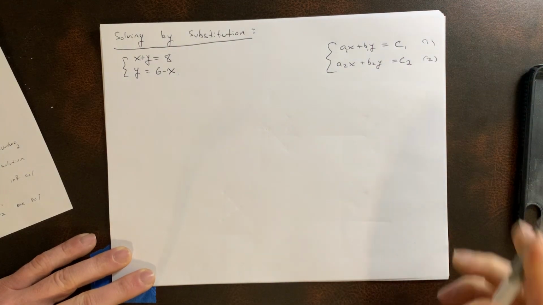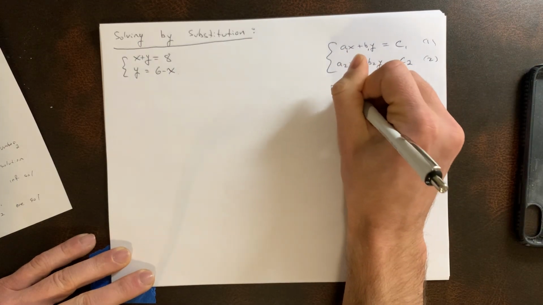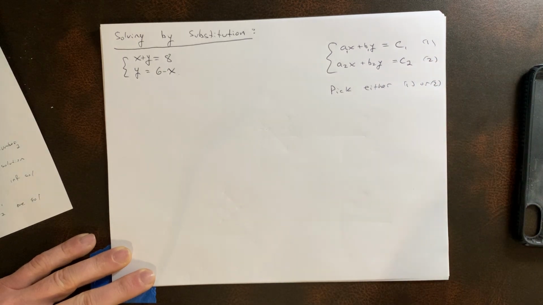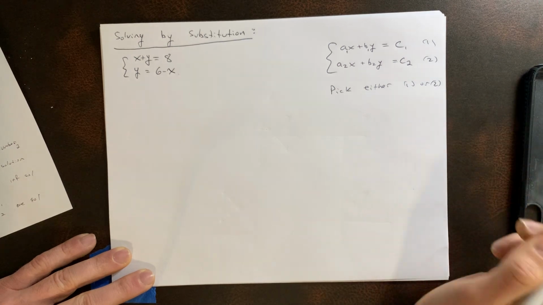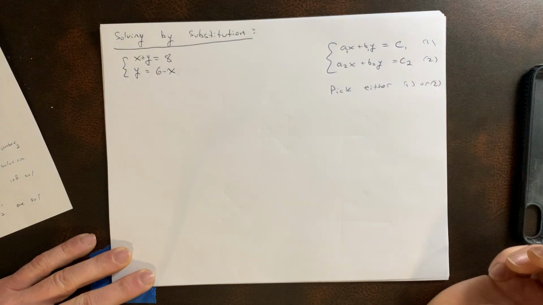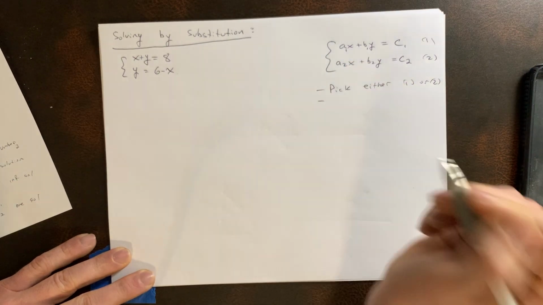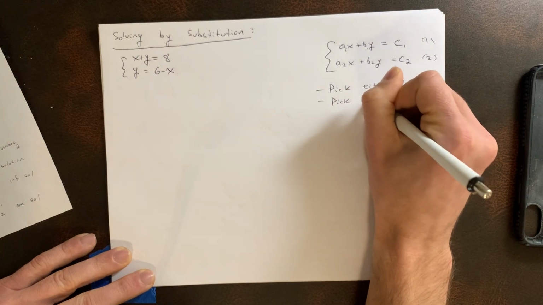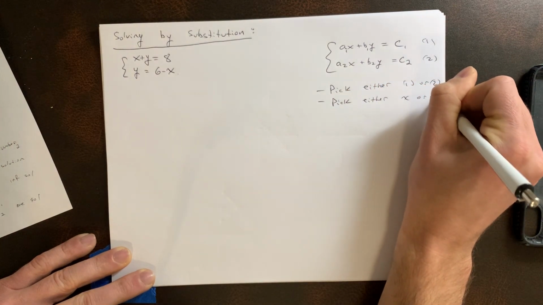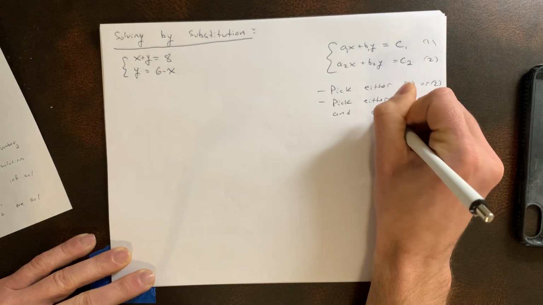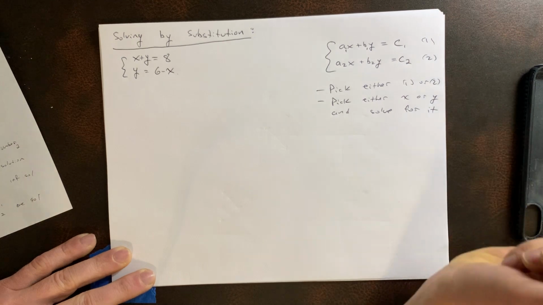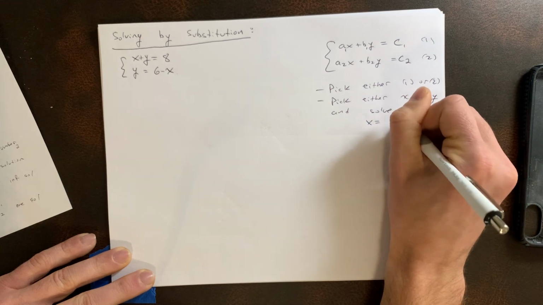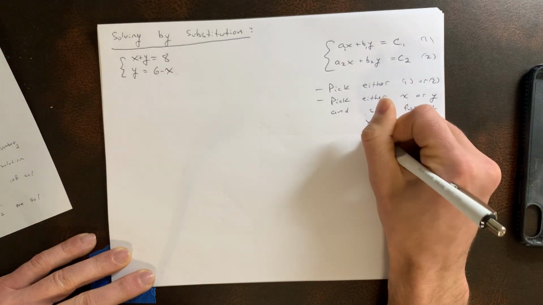When we're solving by substitution, we first pick either equation 1 or 2, and it doesn't matter which one you pick. In some situations it's easier to pick one over the other, but that depends on the problem. Either way, you'll get the right answer. Then, from that equation, pick either x or y and solve for it. Meaning, if you pick x, you want x equals some stuff, and if you solve for y, you want y is equal to some stuff.